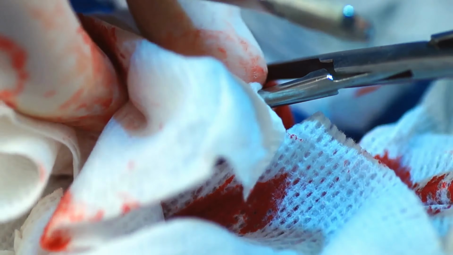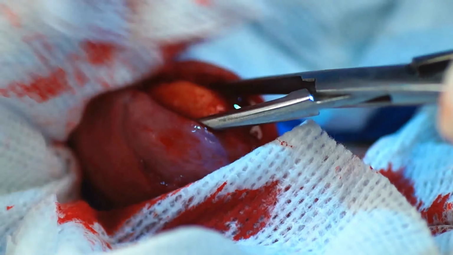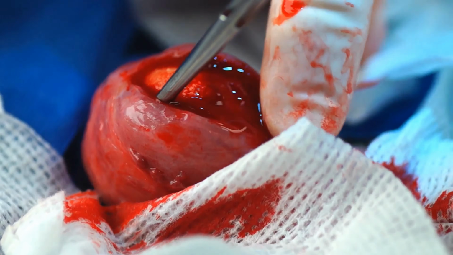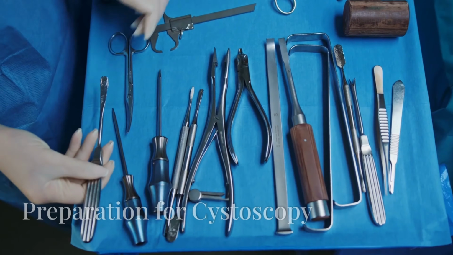Additionally, it plays a crucial role in checking for and treating bladder cancer by performing biopsies to detect bladder cancer, removing bladder tumors, and monitoring the effectiveness of treatments like chemotherapy.